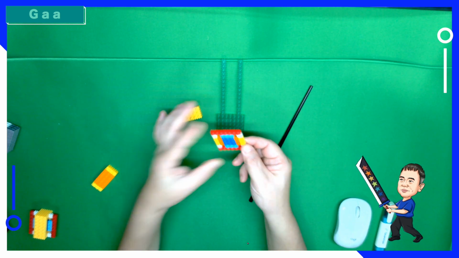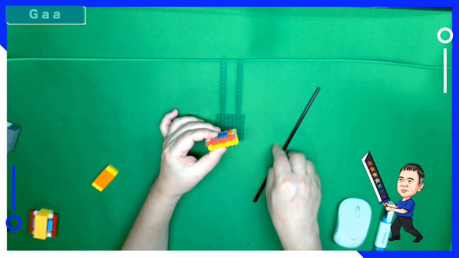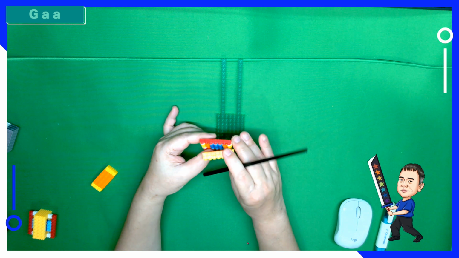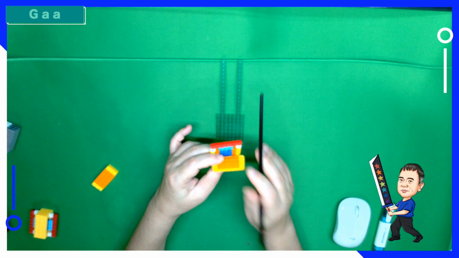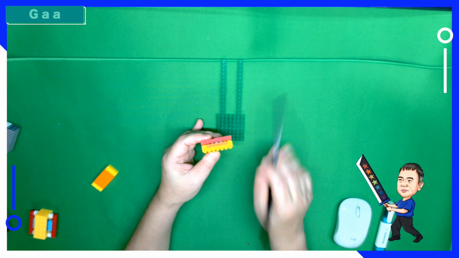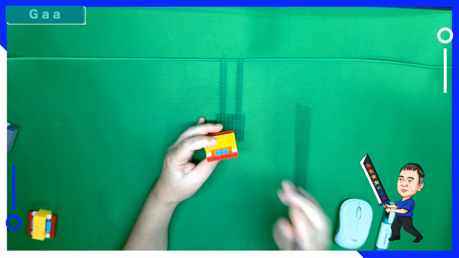Then gate on top of the channel, again metal oxide semiconductor. And the gate on the bottom as well.